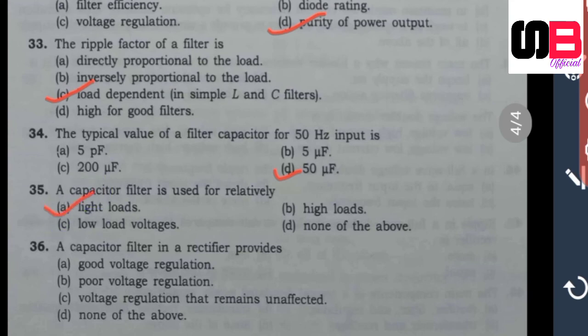And now the question number 36. A capacitor filter in a rectifier provides good voltage regulation, poor voltage regulation, that remains unaffected, none of the above. And the option is good voltage regulation.